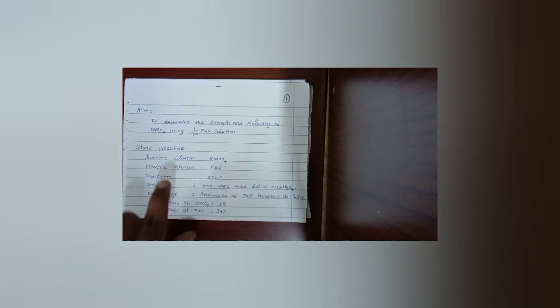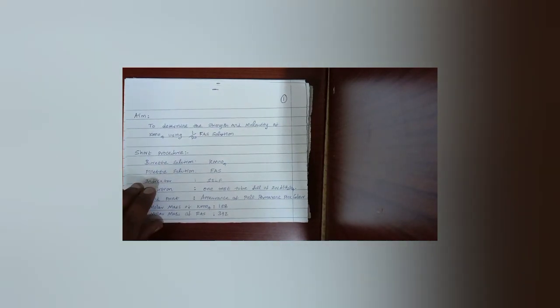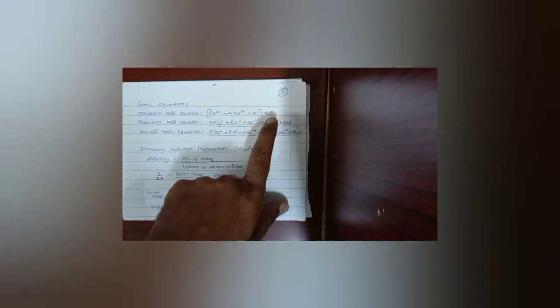So once you enter into the lab, you want to write the aim, short procedure, ionic equation, overall reaction. The overall reaction wants to be balanced. To balance only, we are multiplying by 5 and all. Then standard solution preparation calculation. It wants to be in steps.